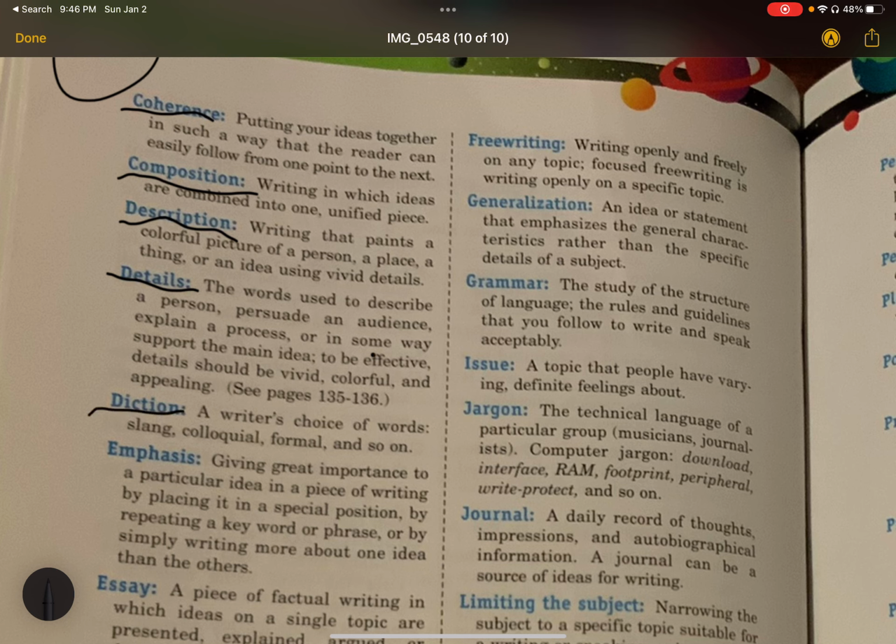Diction. That has to do with your choice of words. And some of you may notice I have marked on your papers word choice. I'll say something like word choice, or I might say not the best choice for academic papers. You could have used a perfectly good word, but it's a word that's more used talking among friends and not really academic sounding, if that makes sense. So your diction changes depending on your audience or the purpose of your writing.